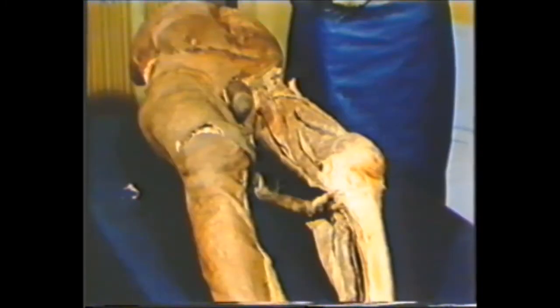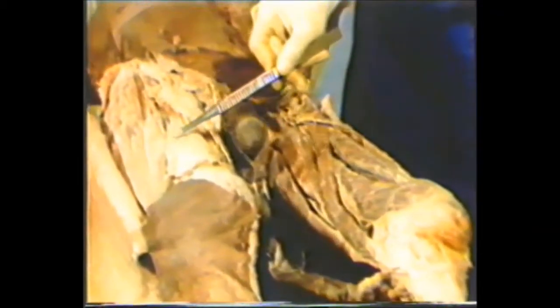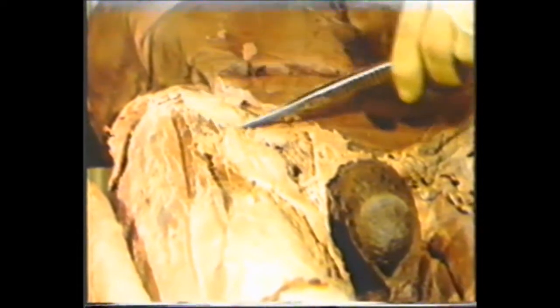Anatomy of the lower limb, the front of the thigh. This is the front of the thigh. The covering deep fascia of the thigh is called the fascia lata. It envelops the thigh completely from the inguinal ligament above to the knee below.